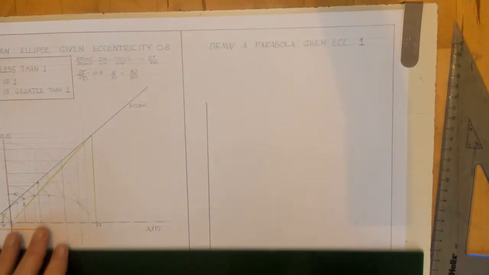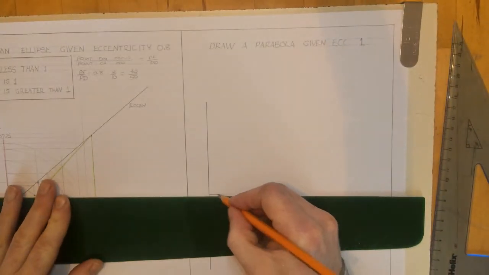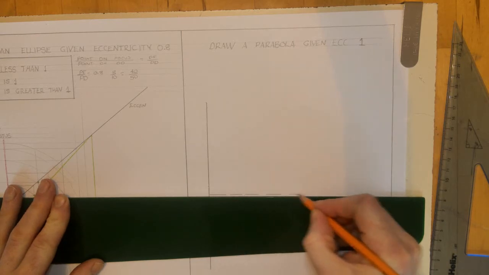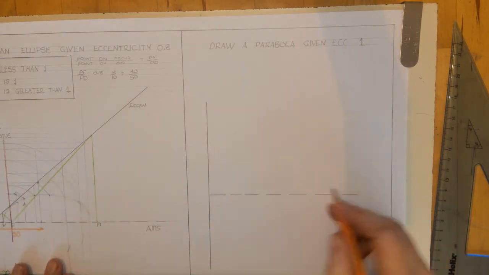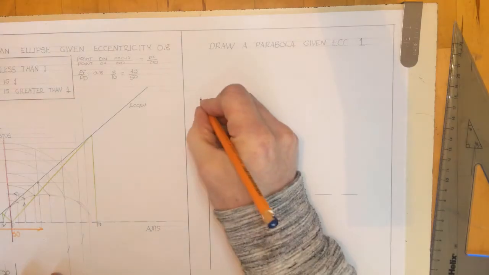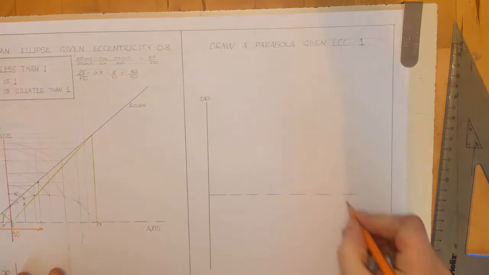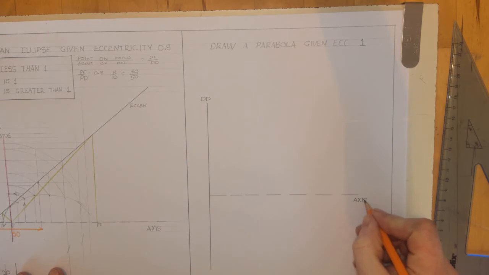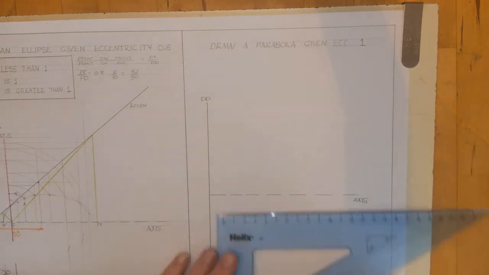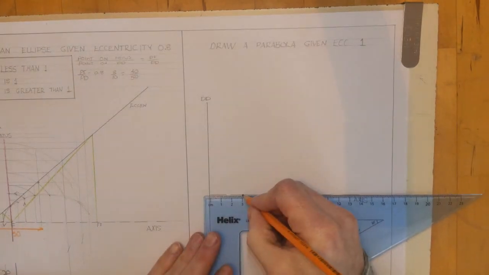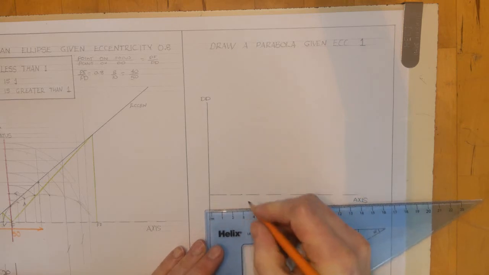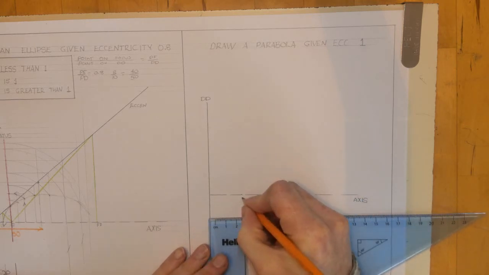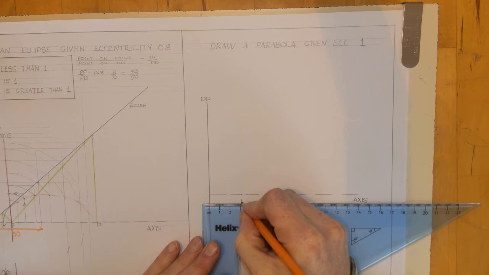So the focus just gone out for a second. Right. So draw an eccentricity line here. So this is my axis, this is my directrix, so DD, directrix, that's my axis. I'm going to pick a vertex in, I'll just keep it in. I'm going to start with the focus again.